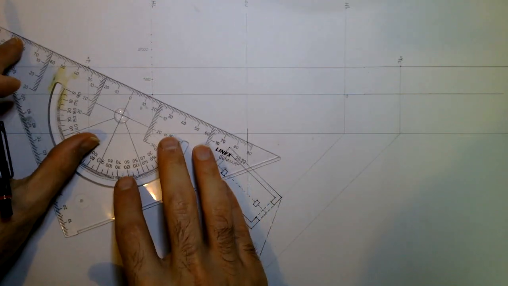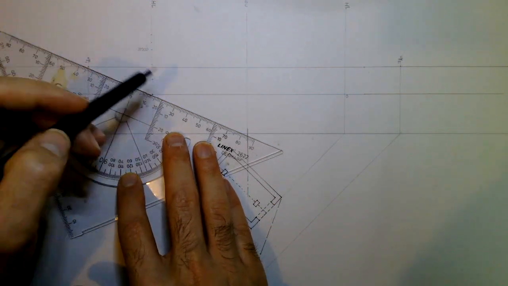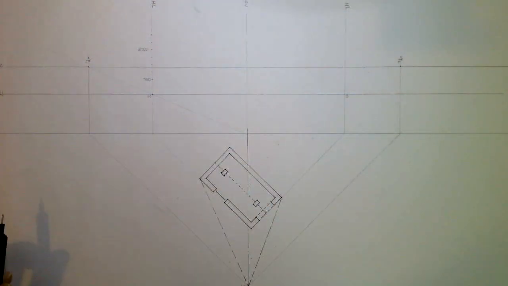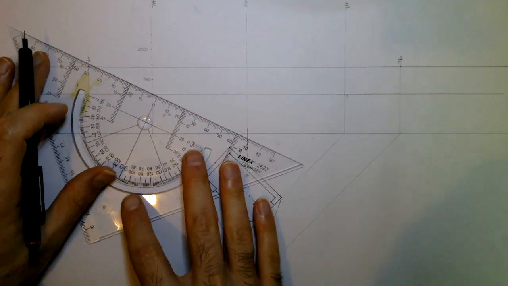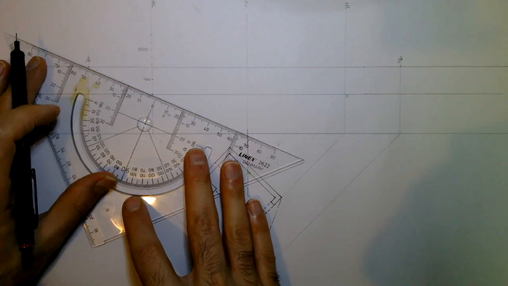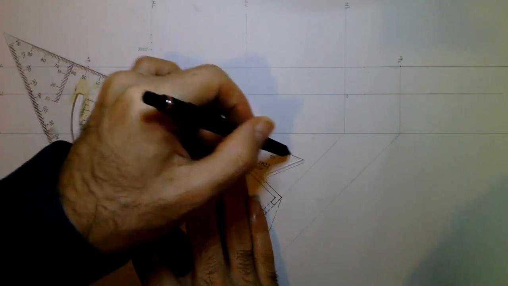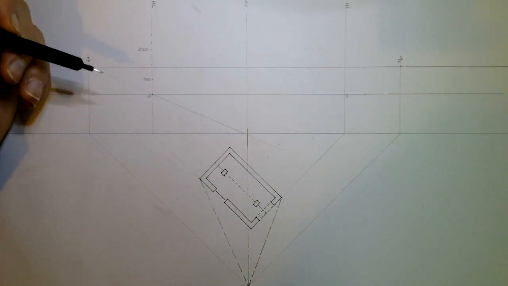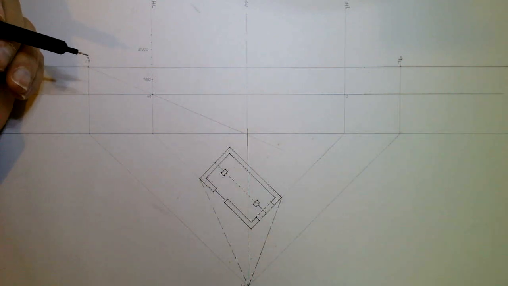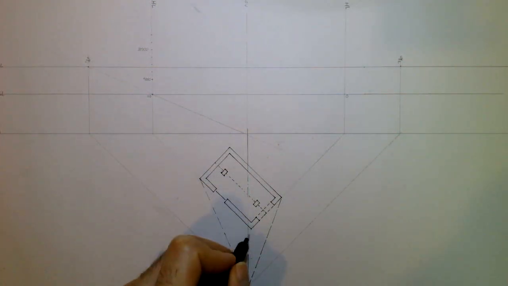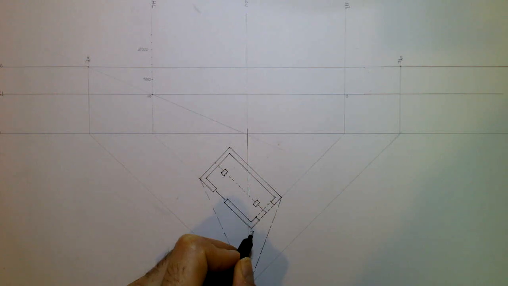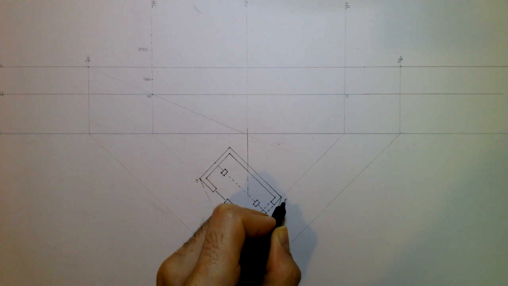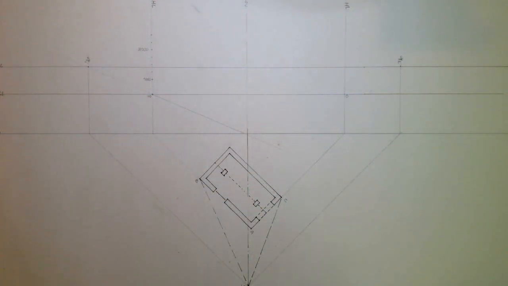And we know that from the 0, we go to vanishing point here. So we are going to extend this one for now. Just carry over this here. And now we need to find maybe one of these. So if we go A, B, and C, let's find these 3 points.